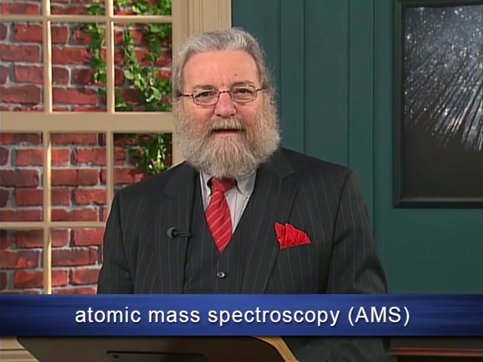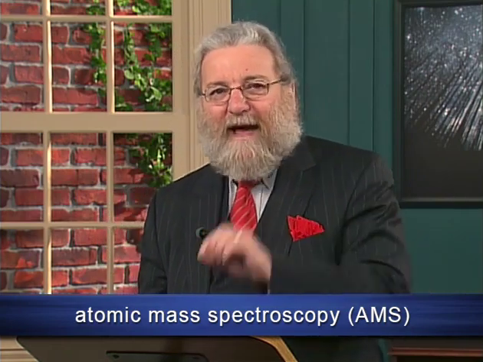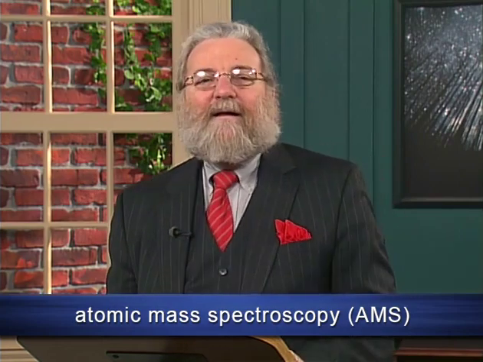Thus, a second method has been developed, beginning in the 1960s and perfected by today, called atomic mass spectroscopy, which allows us to separate the carbon isotopes atom by atom into different little buckets, and then just simply count the numbers that are there. So not relying on the decay at all, but actually actively taking the sample and breaking it up into atom by atom and counting the ratio of carbon-14 to carbon-12 plus carbon-13 atoms.